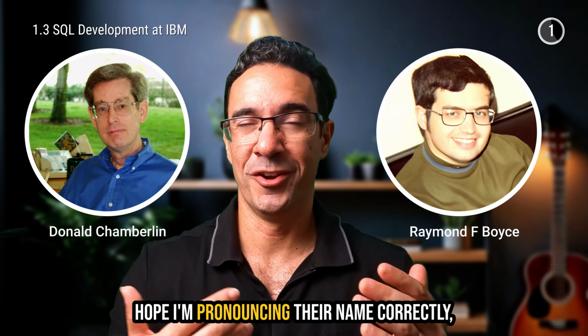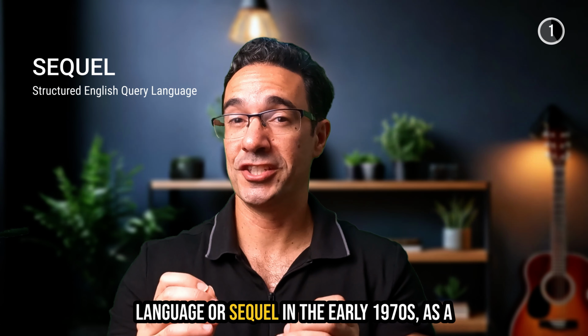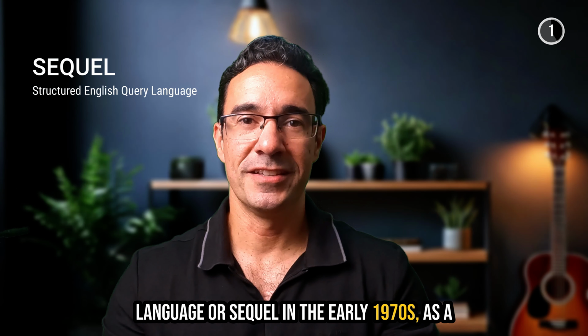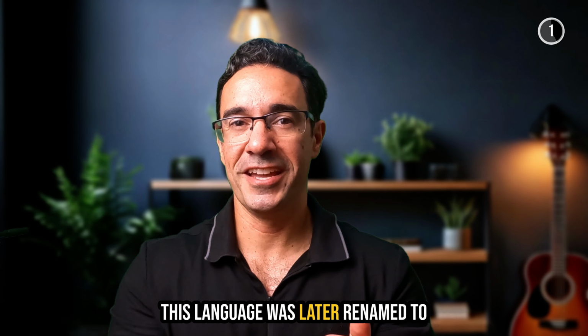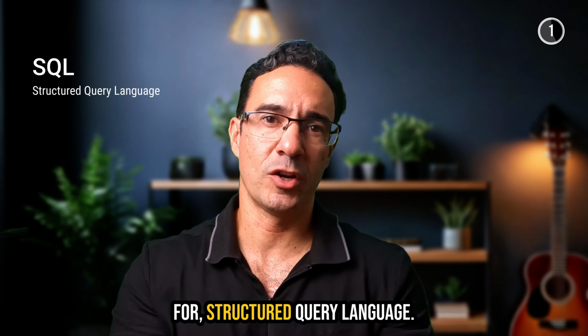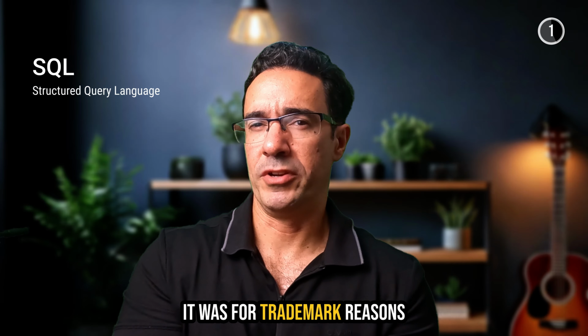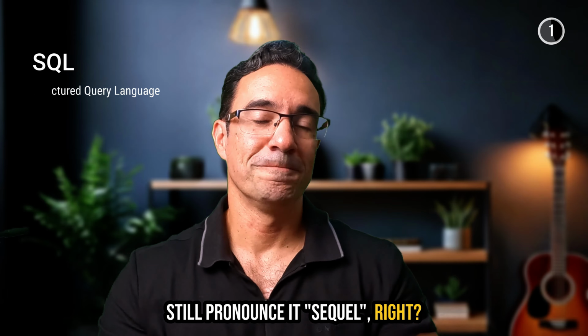Following this theoretical work, IBM researchers Donald Chamberlin and Raymond Boyce, I hope I'm pronouncing their names correctly, developed a Structured English Query Language, or SEQUEL, in the early 1970s as a practical implementation of Codd's ideas. This language was later renamed to SQL, as you know it today, which stands for Structured Query Language. It was for trademark reasons, actually, but to this day many people still pronounce it "sequel," right?